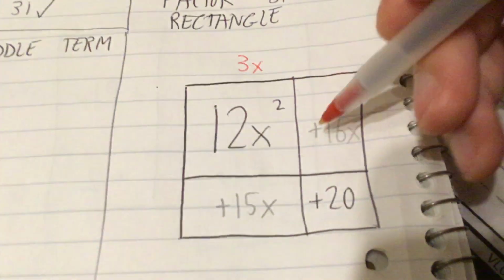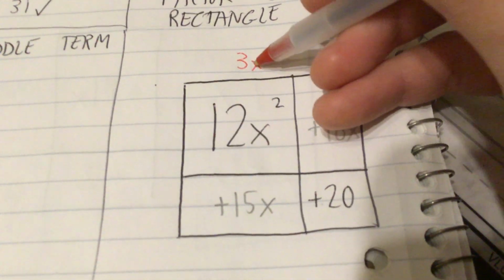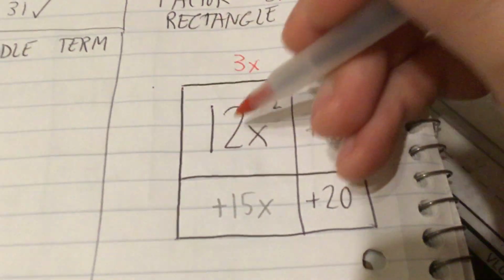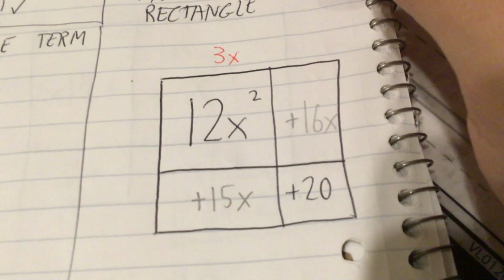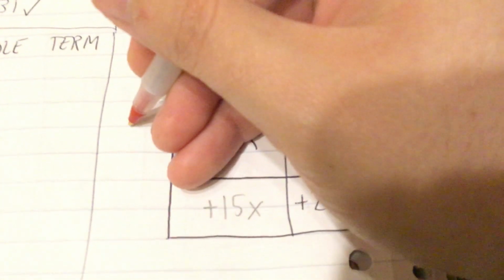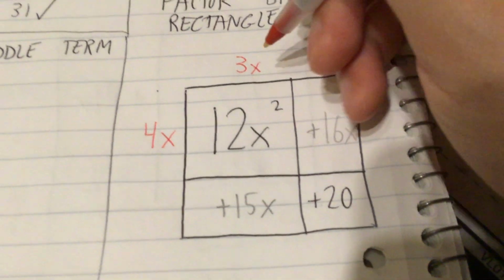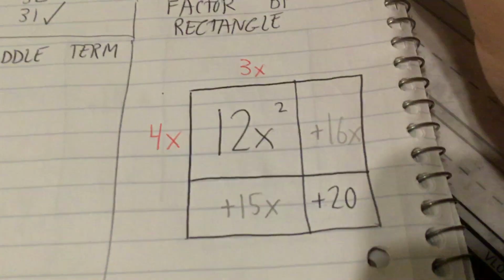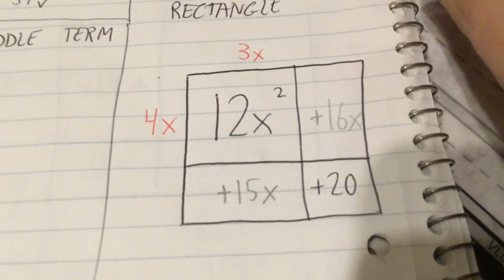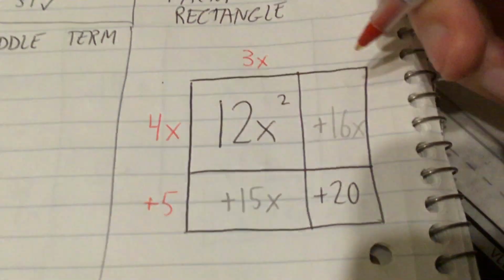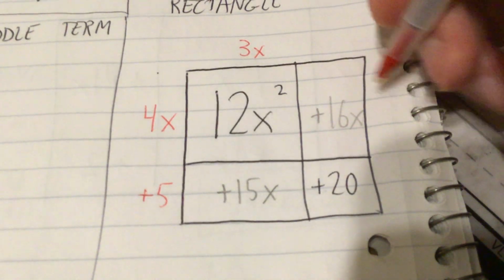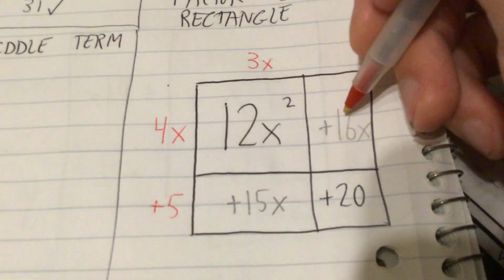Now the other three pieces are going to fall just like dominoes. 3x times what is 12x squared? 4x. 3x times what is 15x? Positive 5. 4x times what is 16x?